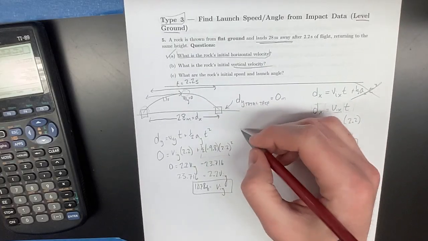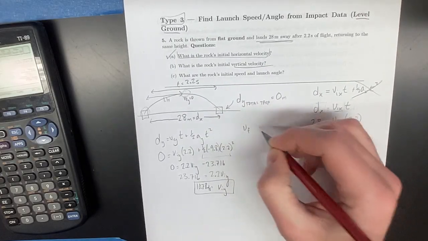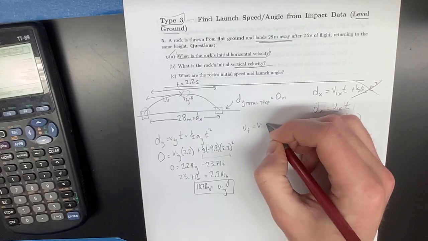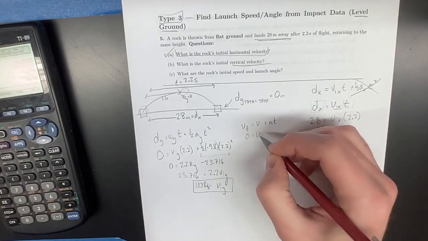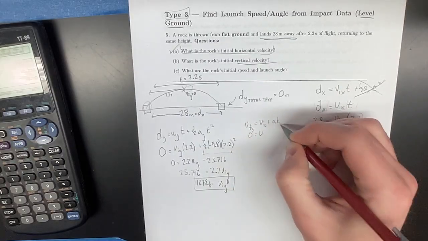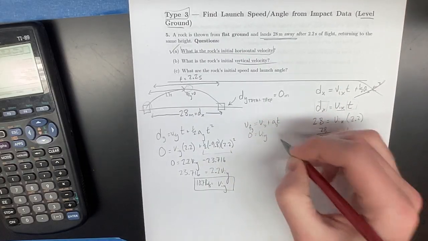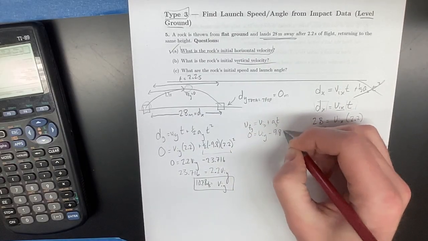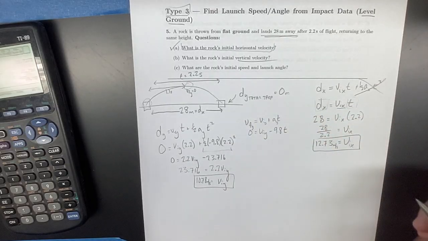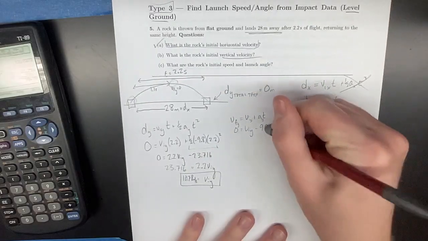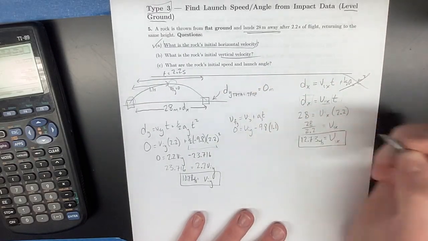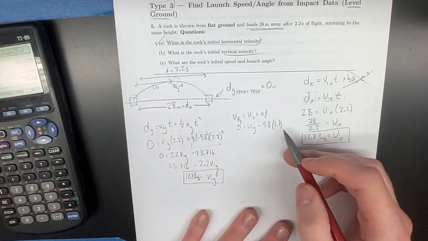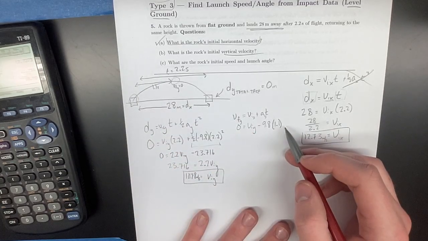So if I had done that alternate method, I would have done VF equals VI plus AT, 0 equals VIY minus 9.8 times T. But this time the T would be 1.1 because I would only do the time it takes to get to the top.